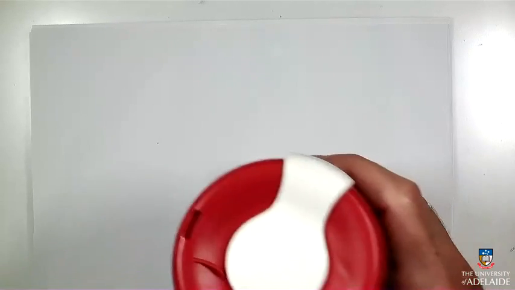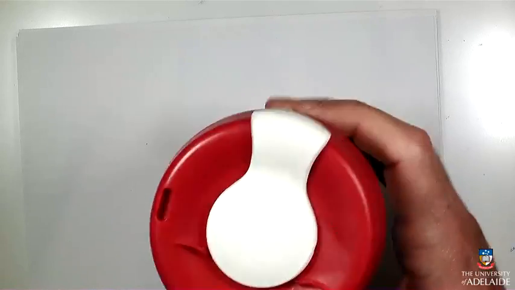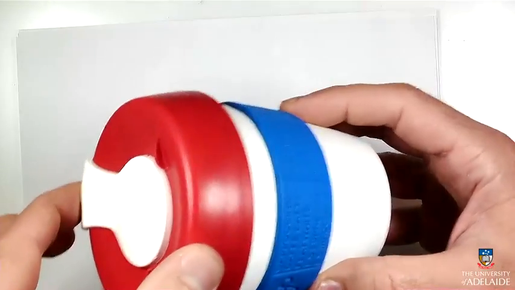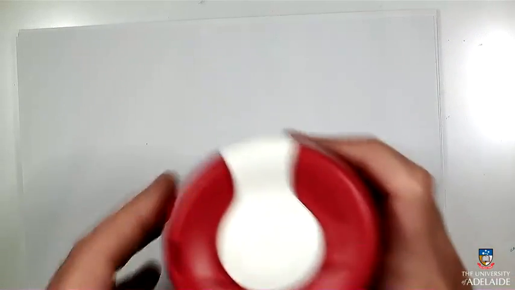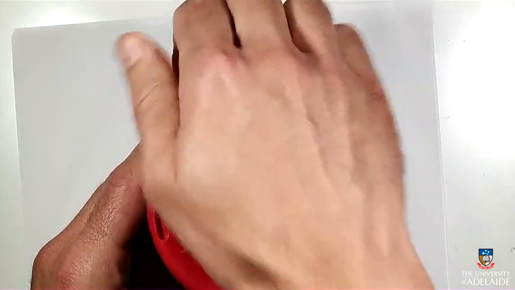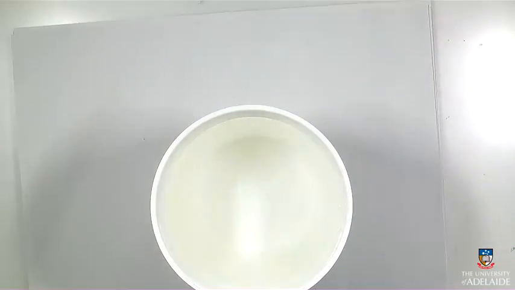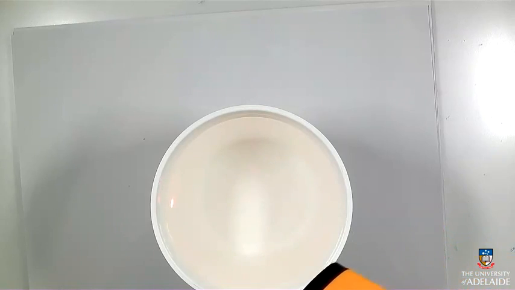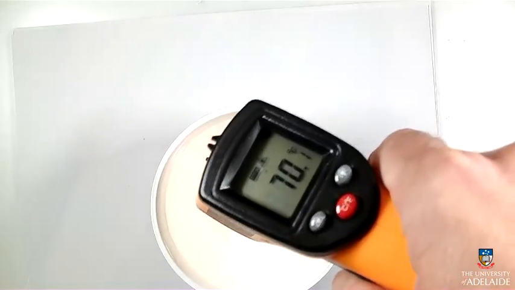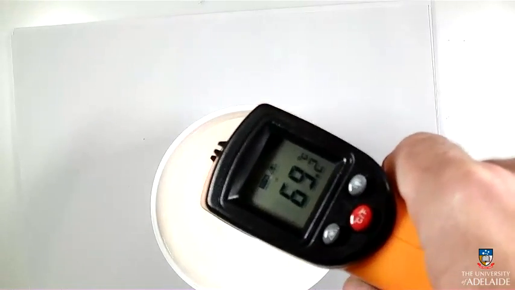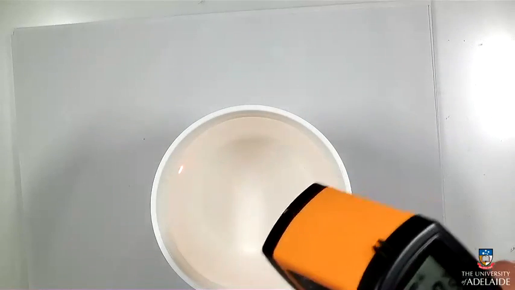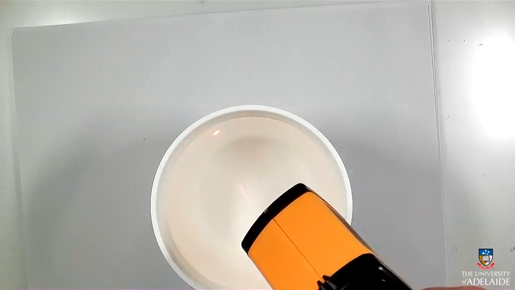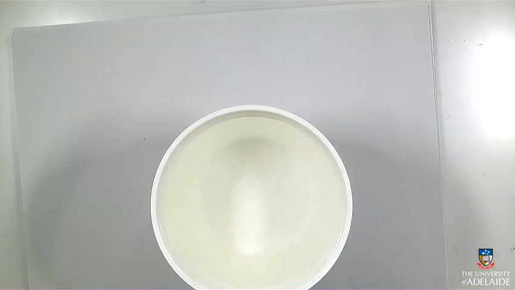What else I have is a cup. I can't tip it because it's got water in it, but I can tip it a bit. It's a Keep cup. It doesn't have hot coffee in it, it's just got hot water in it. And I have this, which is a laser thermometer. I just want to measure the temperature of this. Let me show you. See that number? About 69, 70 degrees. I measure it this way, I get 70 degrees.